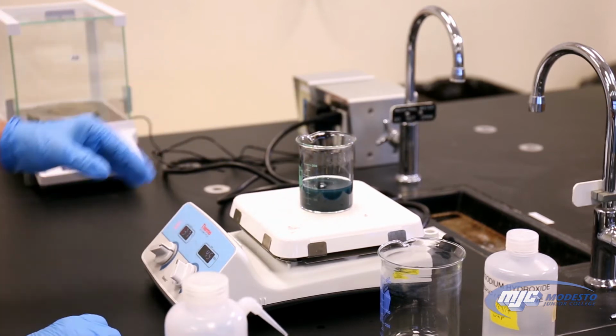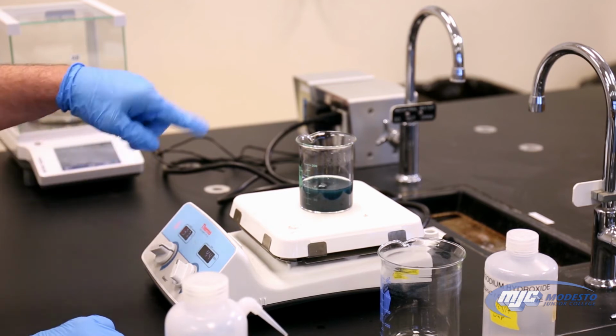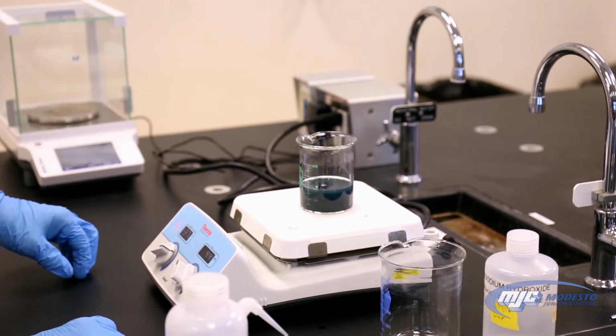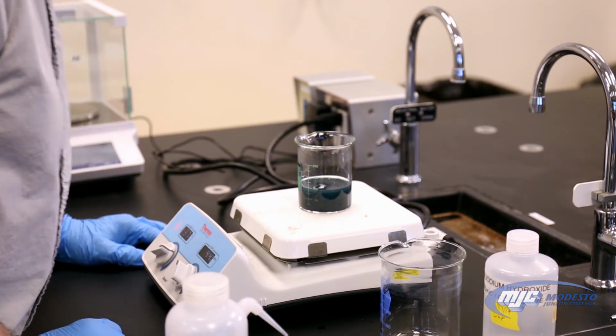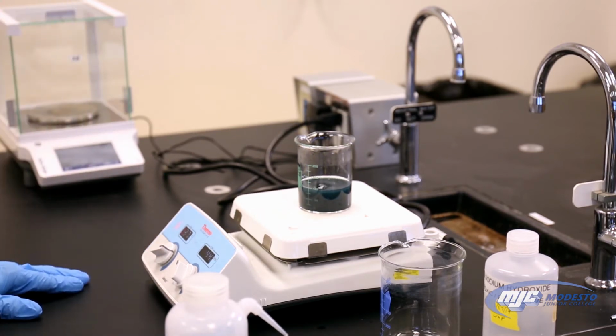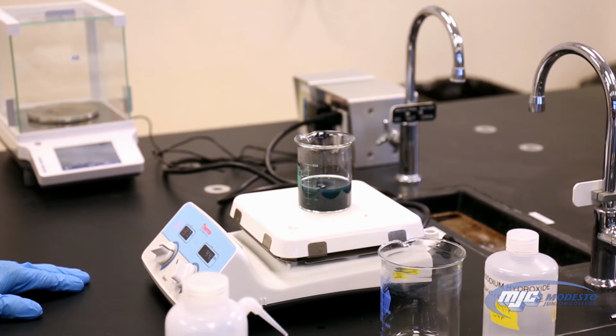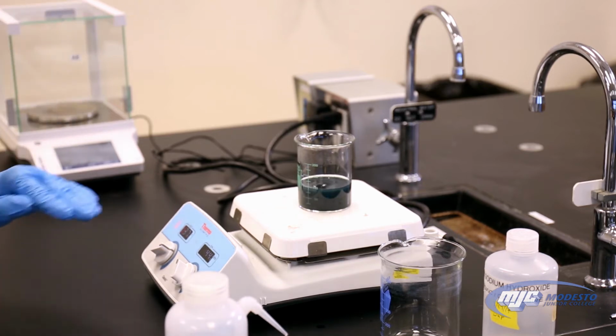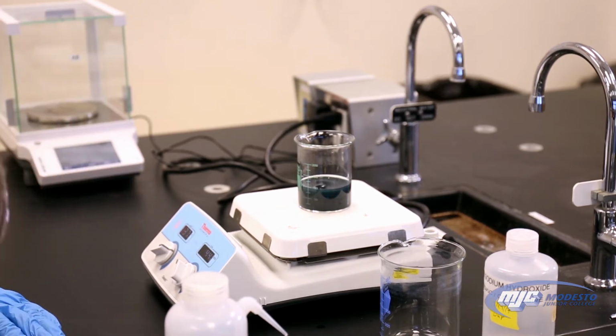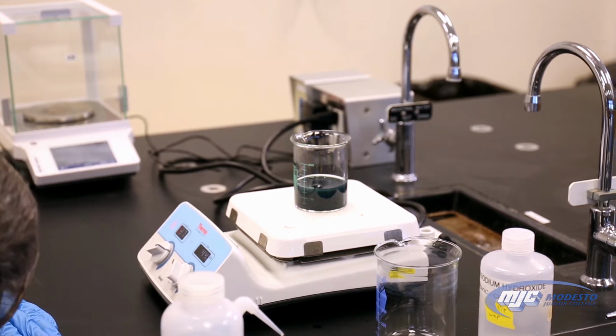I saw it bump in there a little bit, so I wanted to turn up the speed of the magnetic stir a little bit higher. With this one, if you're looking at the top, you might not see the blue, but if you look through the side, you can a lot of times see that the top layer still has some blue in there.